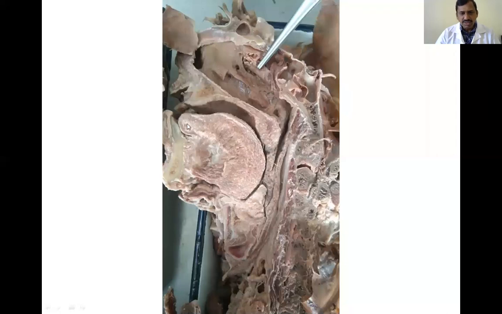Next here, this is the tongue. From the tongue, this is the genioglossus muscle. And here is another muscle, the geniohyoid muscle. It goes down. And here this is the epiglottis, and this is the inlet of the larynx.